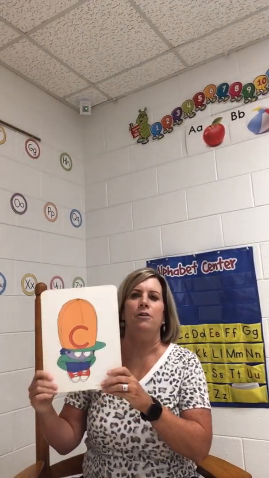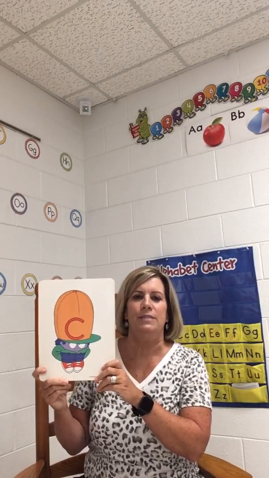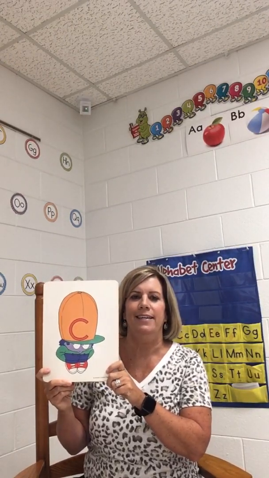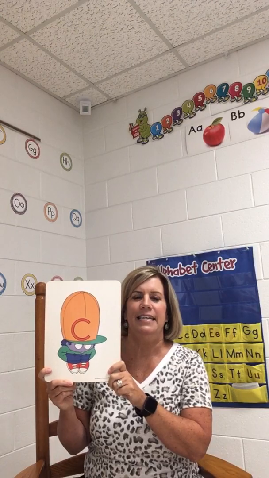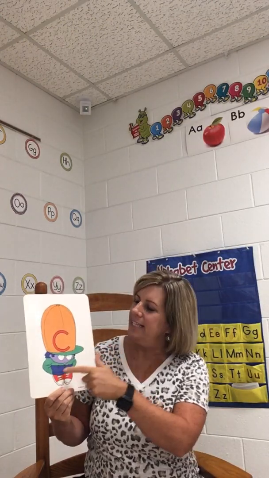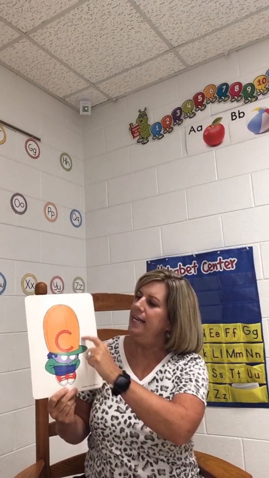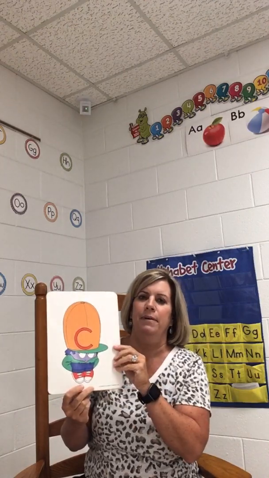Girls, let's review the letter that we've been working on this week. You worked on this one Monday and Tuesday. What letter is this? C. And this character is Mr. C. He is a colossal cat.